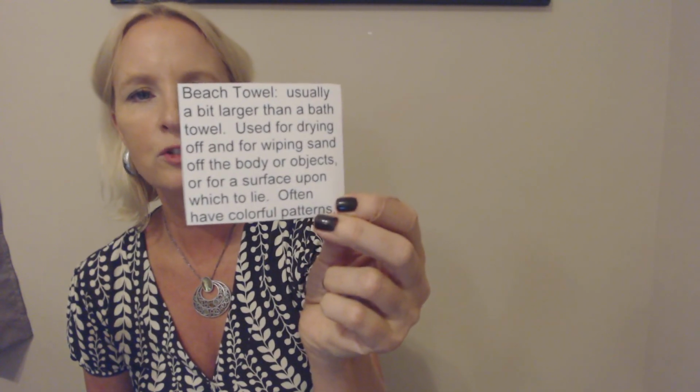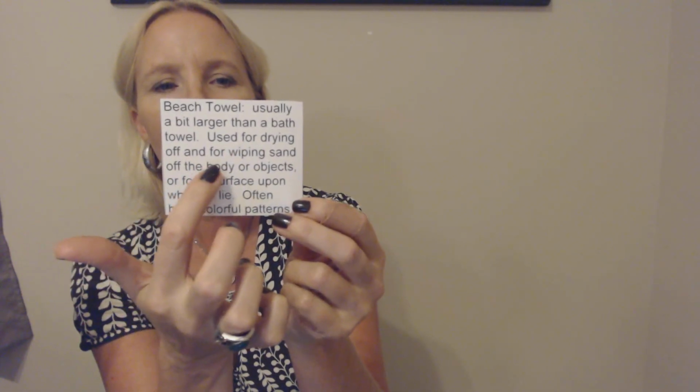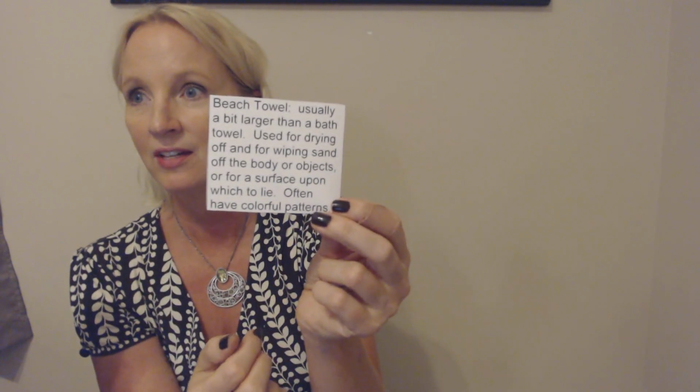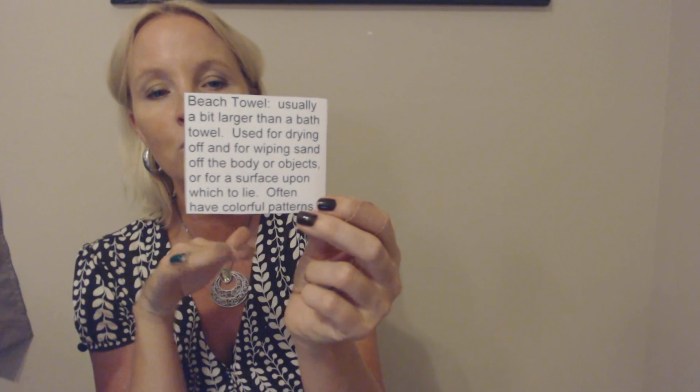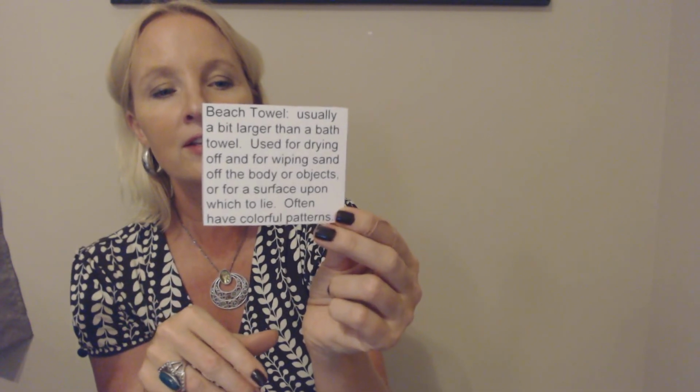And then we have the beach towel. And I have a couple examples of beach towels. The beach towel is usually a bit larger than a bath towel. And it's used for drying off and for wiping sand off the body or objects, because sand gets on everything. Or it could be used as a surface upon which to lie if you want to lay out in the sun. It often has colorful patterns.